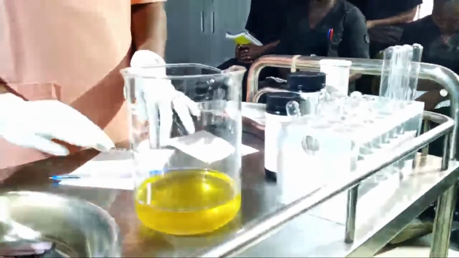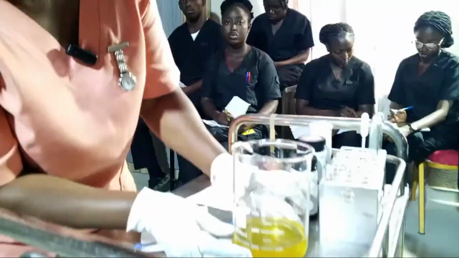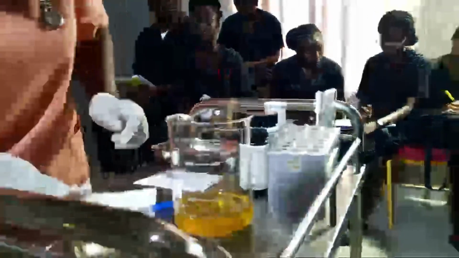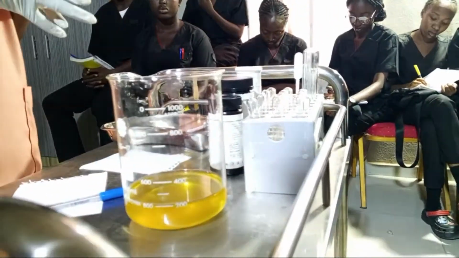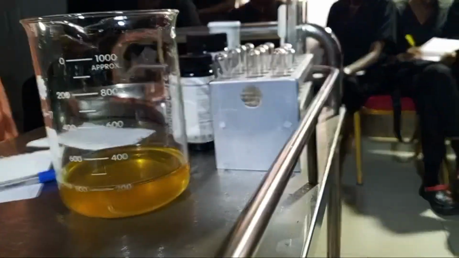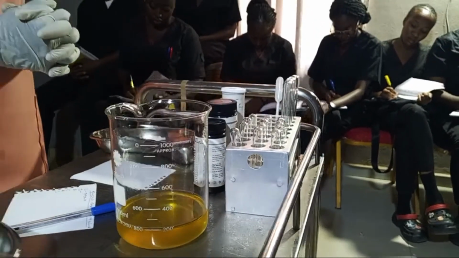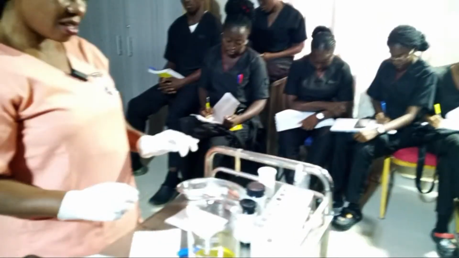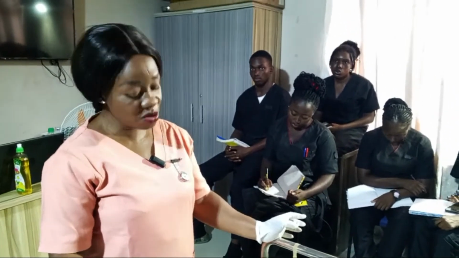And the next thing is amount. You see this beaker, right? What are we having here? We have 200 mils of urine. So we record 200 mils amount, right? 200 mils of urine, isn't it? The next thing is, have I done the reaction? So we have done color, isn't it? And then specific gravity, right?